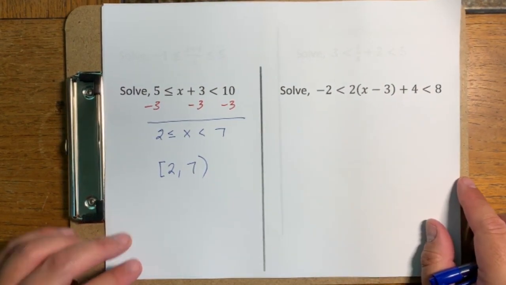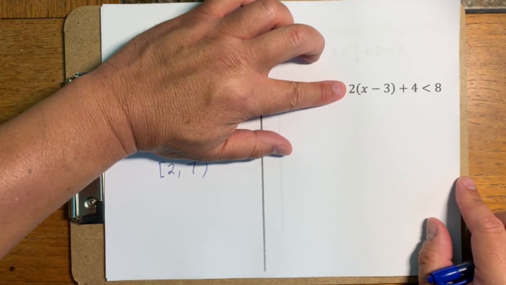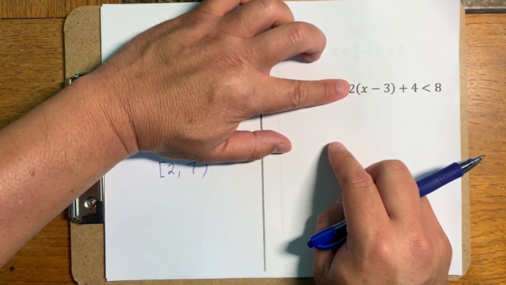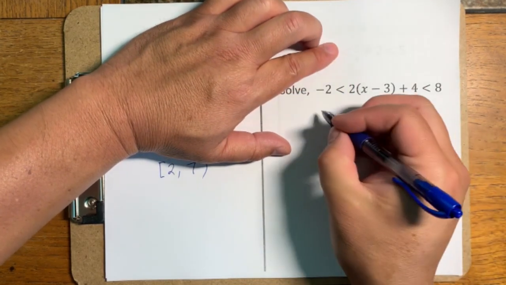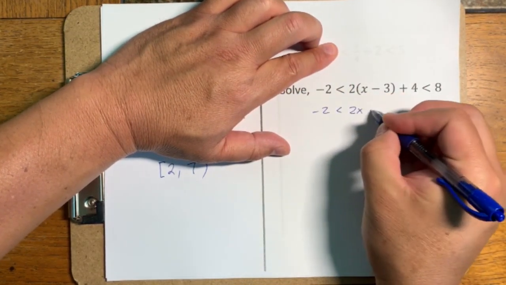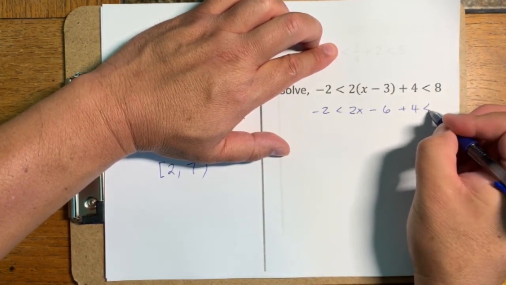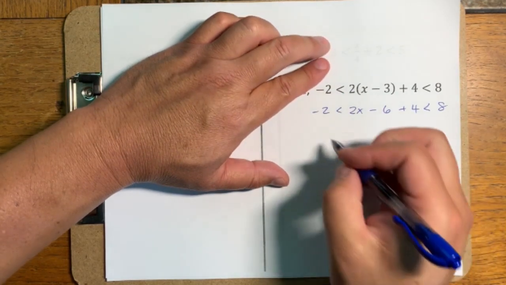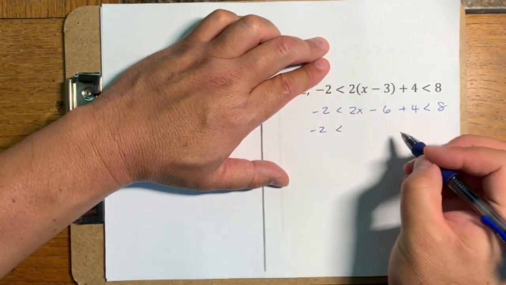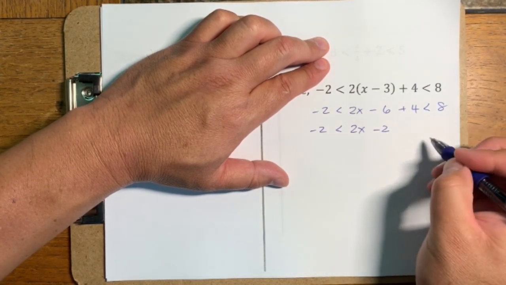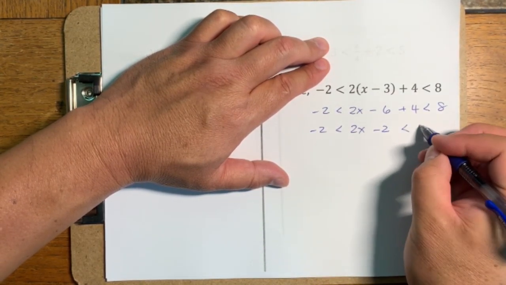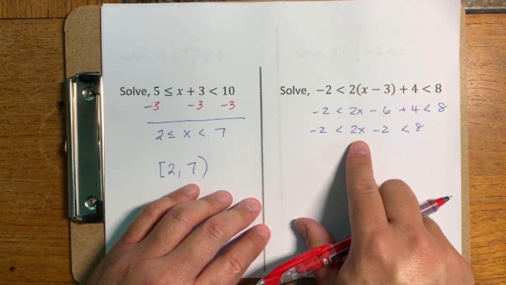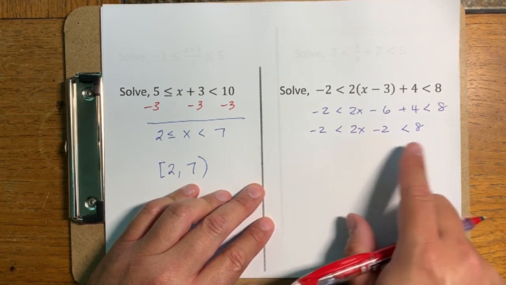Now in the same way over here, I would do all the things to solve this problem, just ignoring this side. So the first thing I would do is I would distribute. Just copy that. 2x minus 6 plus 4 is less than 8. And then what I would do is I would combine like terms. So let me just copy this again. 2x minus 2 is less than 8. Now when I start isolating the x, this is where I do it to all 3 sides.